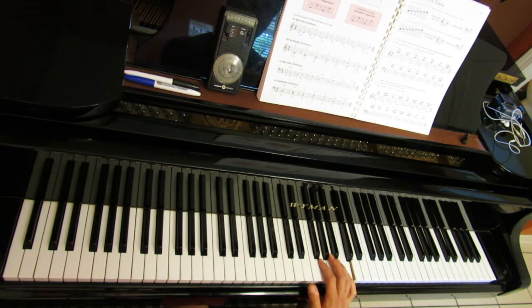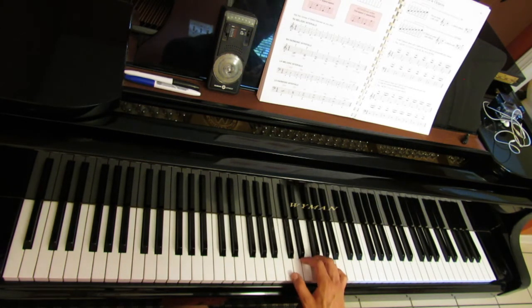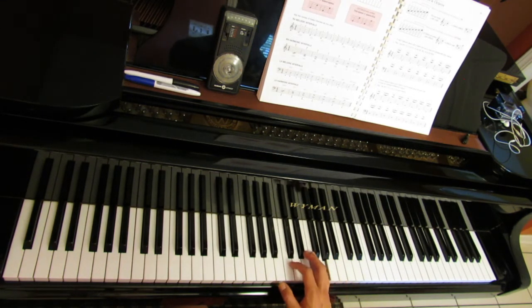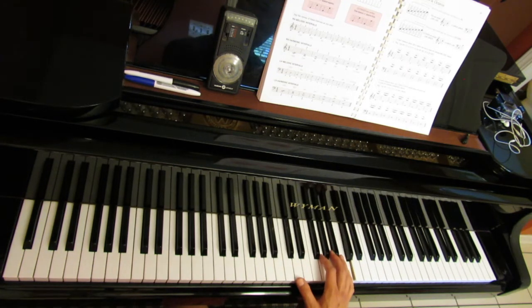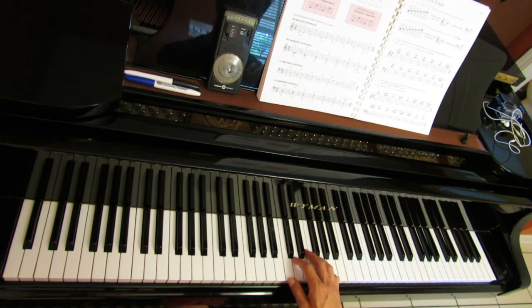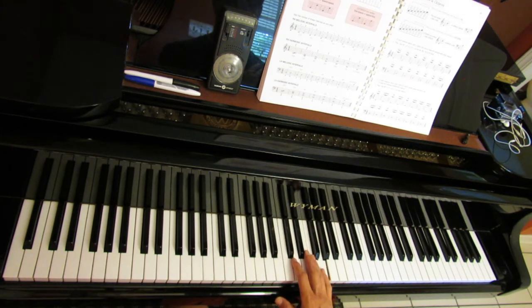But it's also easy to do 1 and 2, 1 and 3 for the third, 1 and 4 for the fourth, 1 and 5 for the fifth, and then 1 and 5 for the sixth, 1 and 5 for the seventh, 1 and 5 for the octave. So you're using 5. Your pinky's doing a lot of work in the right hand.